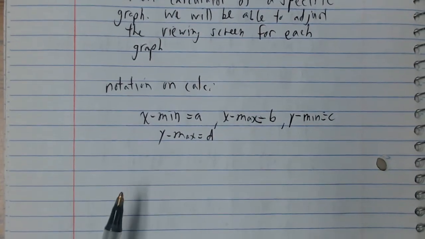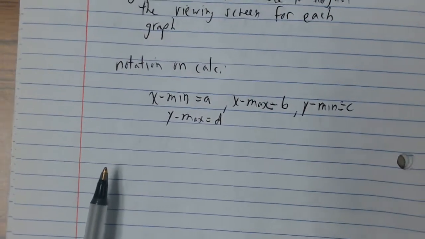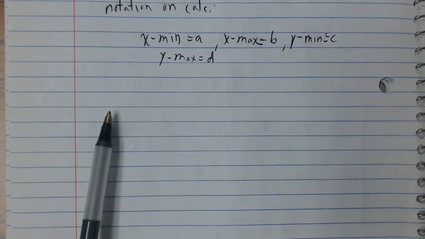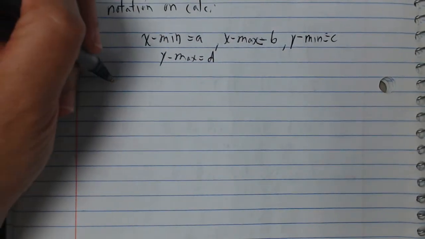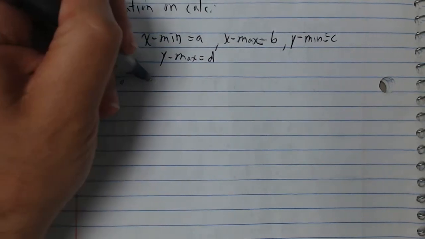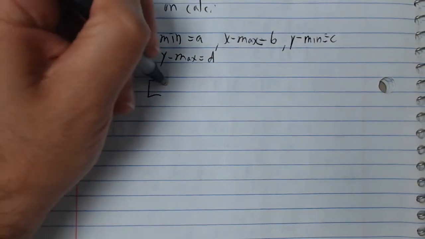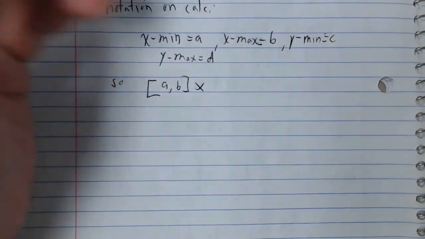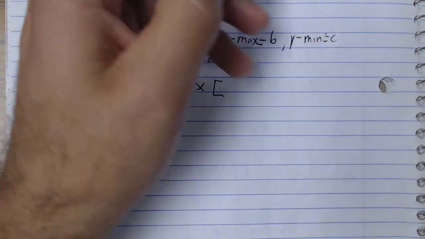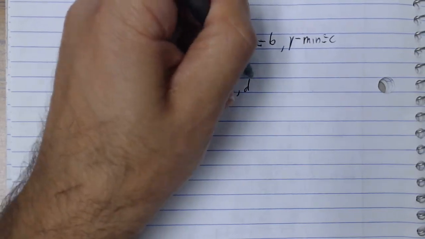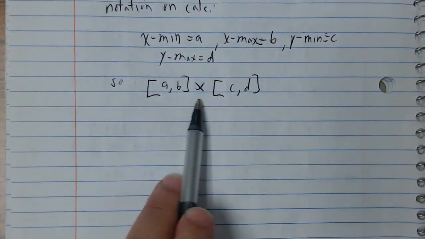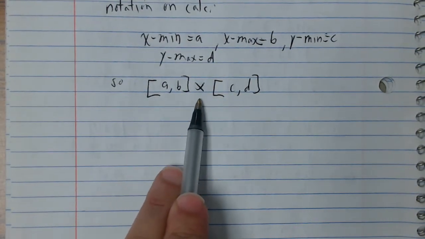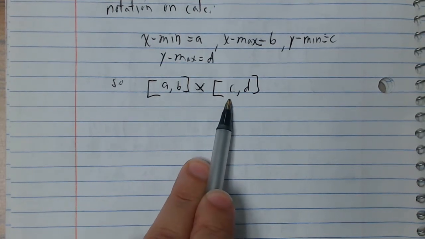So basically, this creates your viewing window on your graphing calculator. Technically speaking, when we're talking about these being A, B, C, and D, we have a screen where my x values go from A to B, and my y values go from C to D. These are basically the dimensions of your screen.